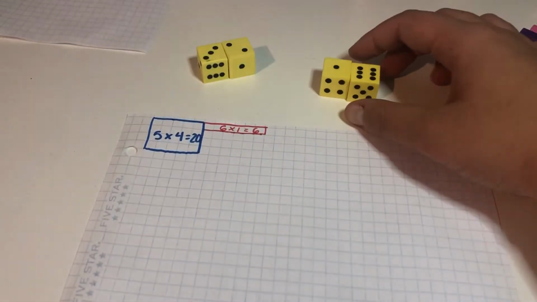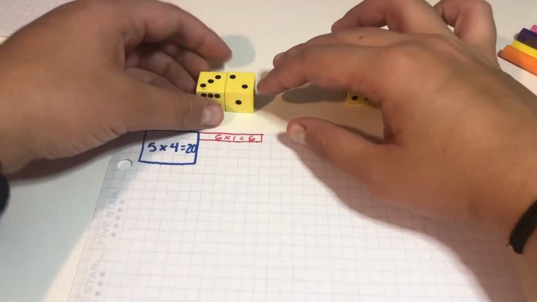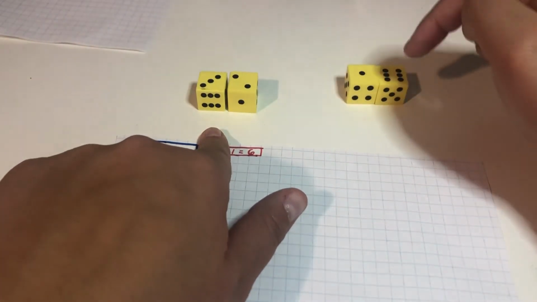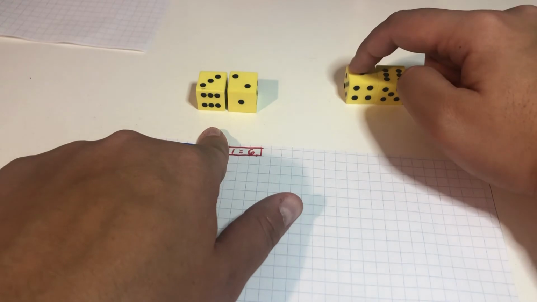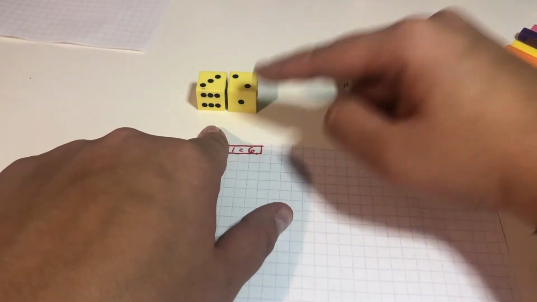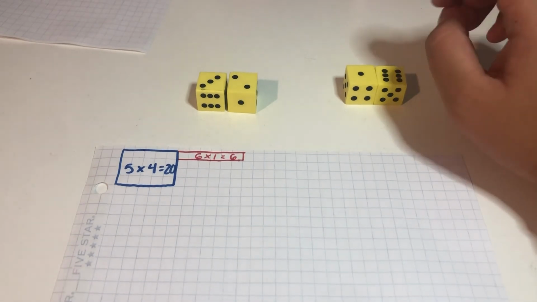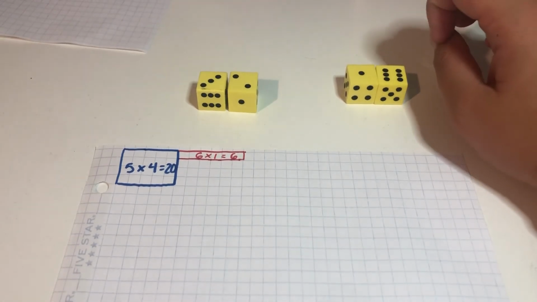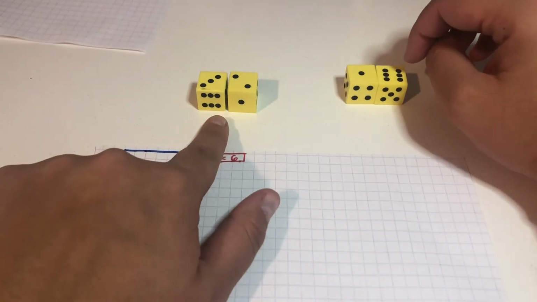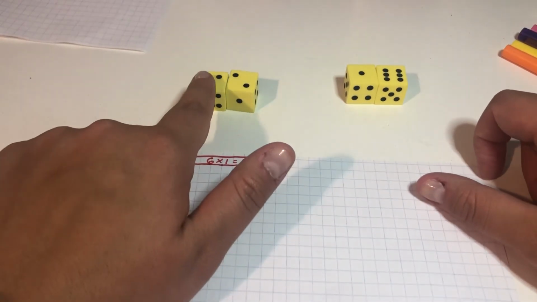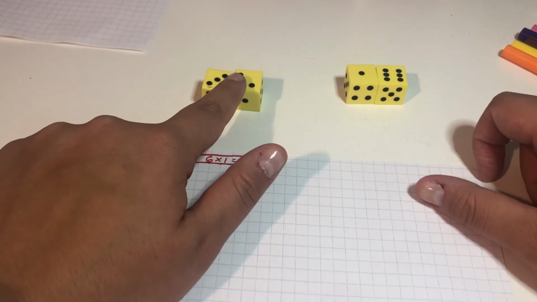So you can either add these up. So I can say 3, 4, and 5, so 5 times 7, and then draw that. Or if you're really good at multiplication, you can multiply these numbers. So multiply 3 times 2. What's the answer?